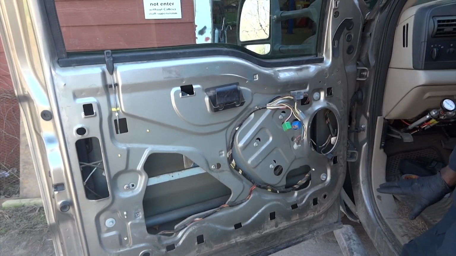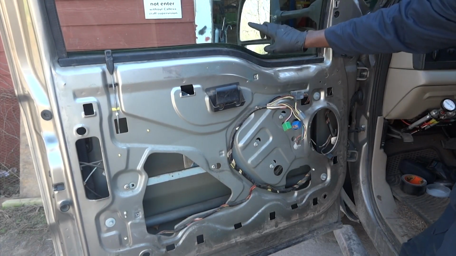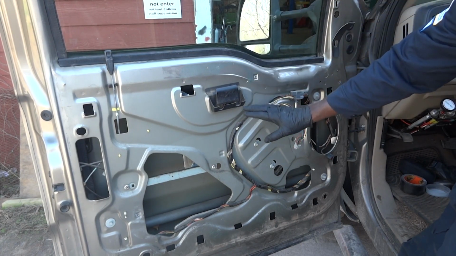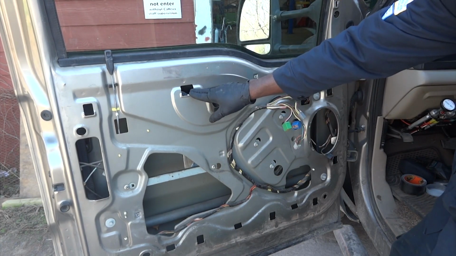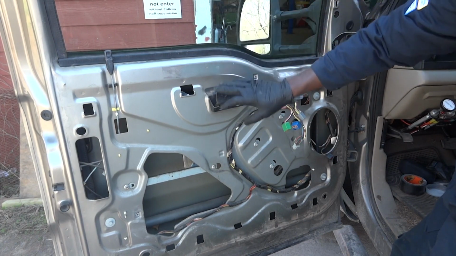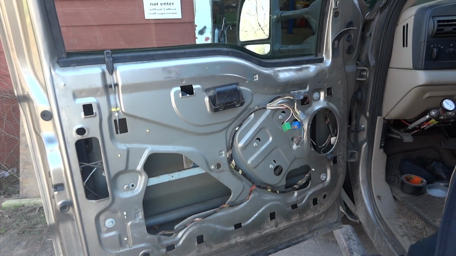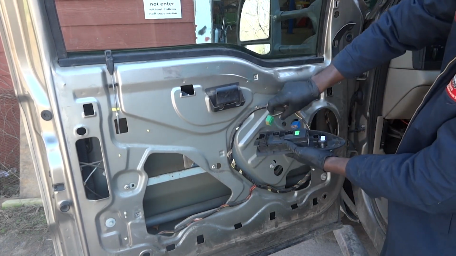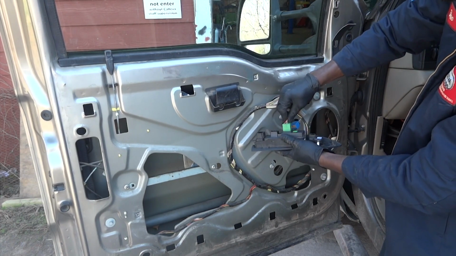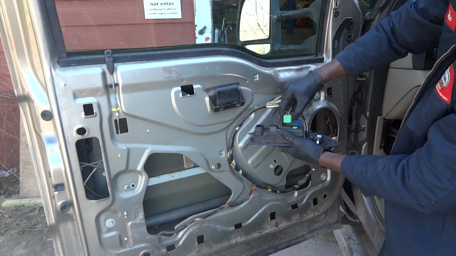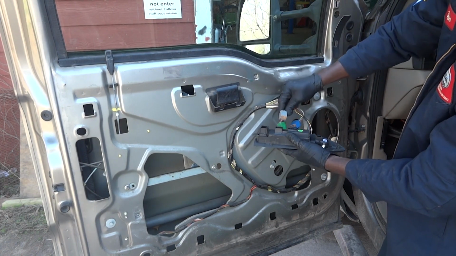So now the next step is gonna be lowering the window down a little bit so that we can get access to the bolts that connect the window to the window regulator. We're gonna do that by reconnecting two electrical connectors on the master switch so we can lower the window.